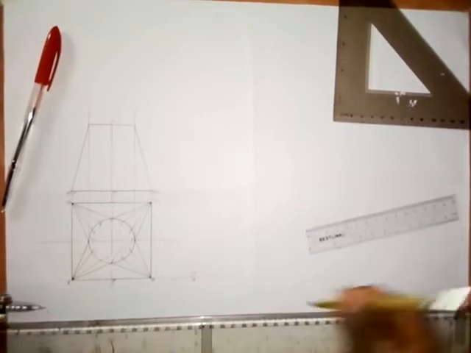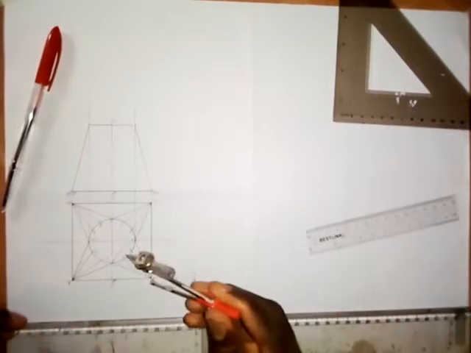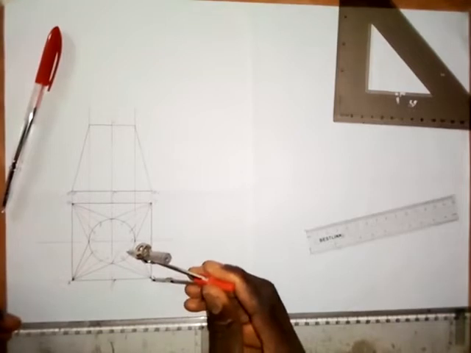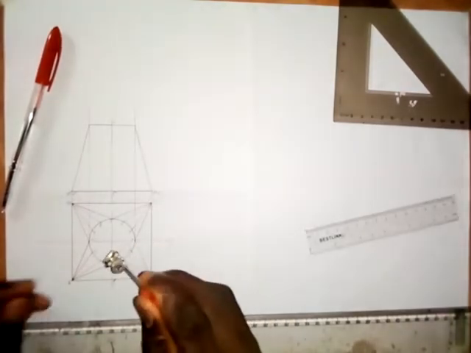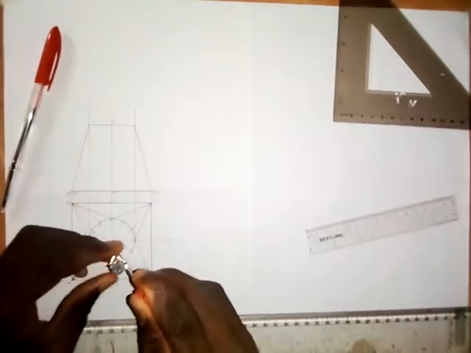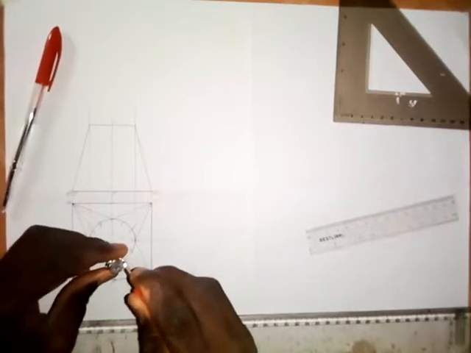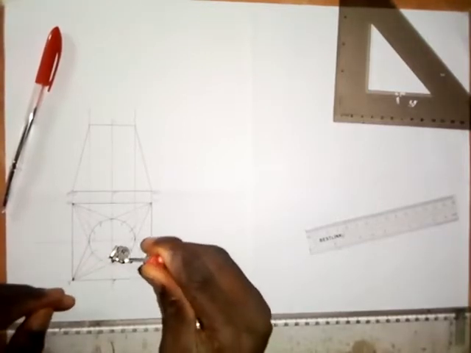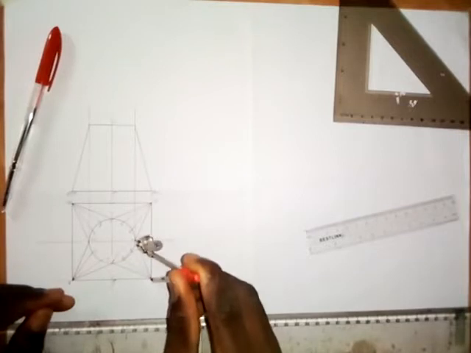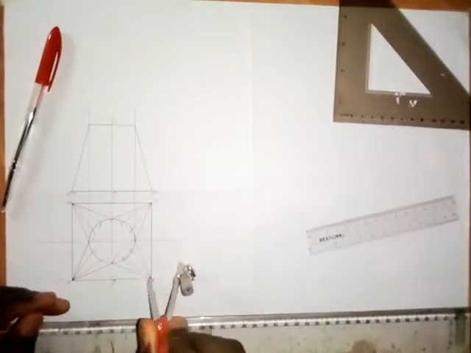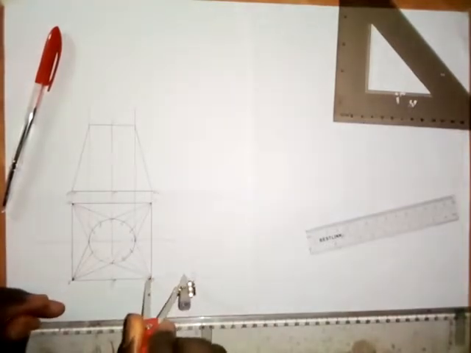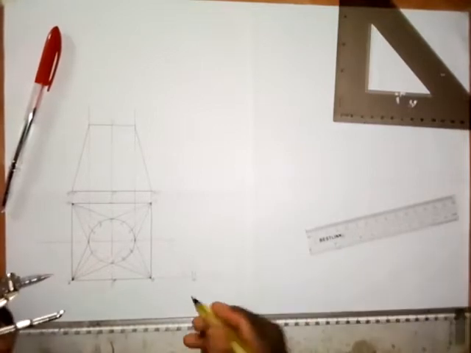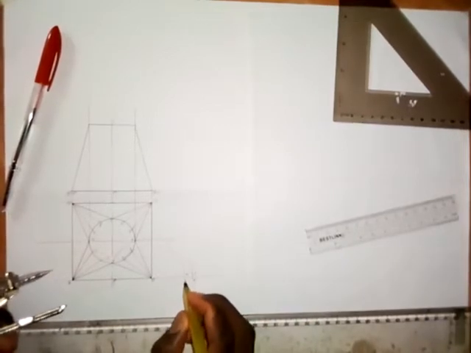So we want to find the true length. The next thing that we are going to do is put the pinpoint at this point and extend it to point 2. By the time I draw this arc, it will also pass through point 3. So you will see it. There it is, it passed through point 3, resting on this horizontal line. So this is point 2 and 3.